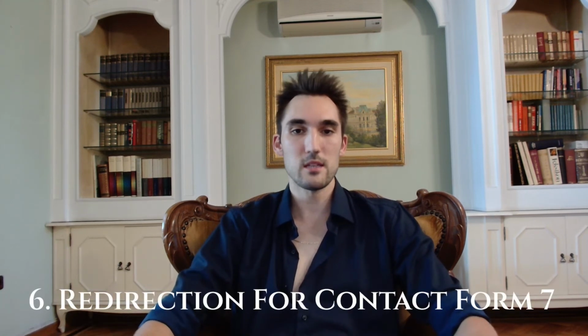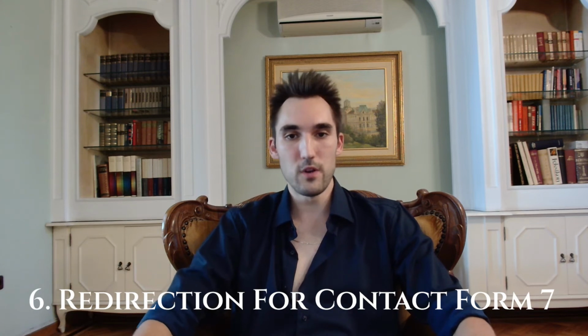Now, the sixth plugin that I use is Redirection for Contact Form 7. And basically what that allows you to do is you can redirect the form after someone's filled it out to a page. So for example, you can redirect it to a thank you page, and you can track that thank you page so that you know when somebody has actually submitted the form, and that's why I use it. And that's a really good plugin. It's just very easy to use. It integrates right into Contact Form 7, so you can just do everything in that interface, and it's just very easy. So I like to use that one.